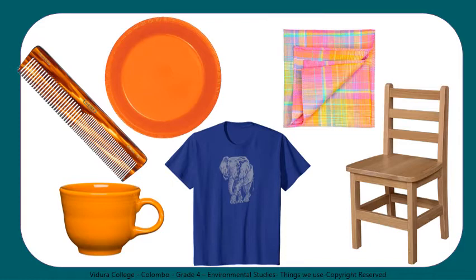Another example is a cup. A cup is made of glass or plastic or clay. And there are some steel cups too. And it has a cylindrical shape. The chair. Chair is made out of wood or plastic and it has a square shape.